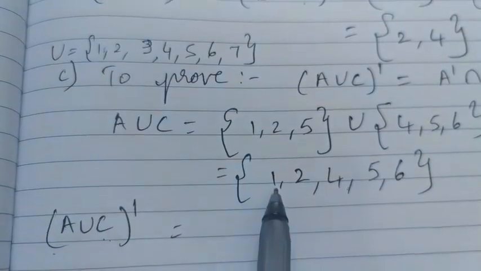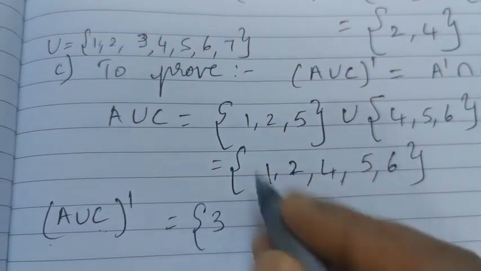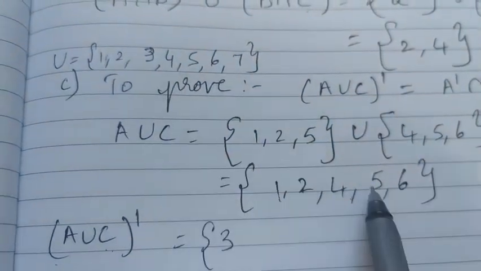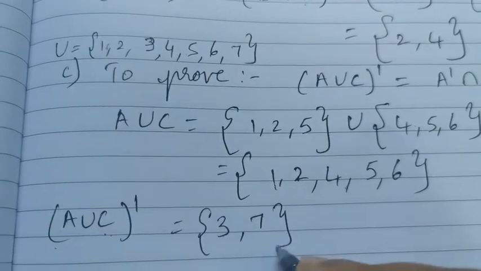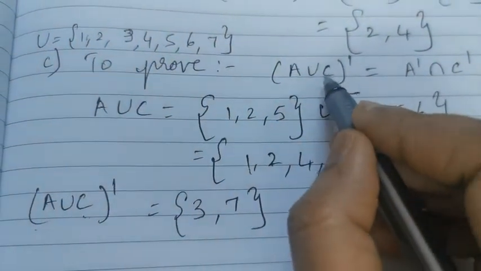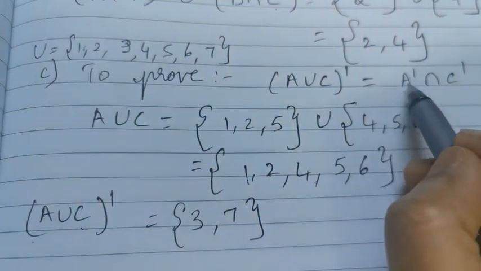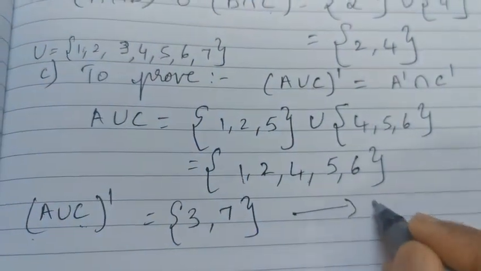So 1 is removed, 2 is removed. I will write down 3, 4 is removed, 5 is removed, 6 is removed, 3, 7. So this is A union C the whole complement. We found our left hand side. Now we have to find the right hand side and prove that they are the same.